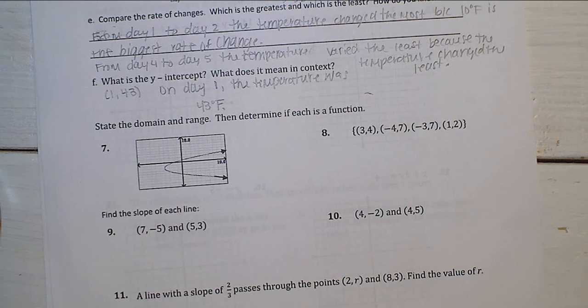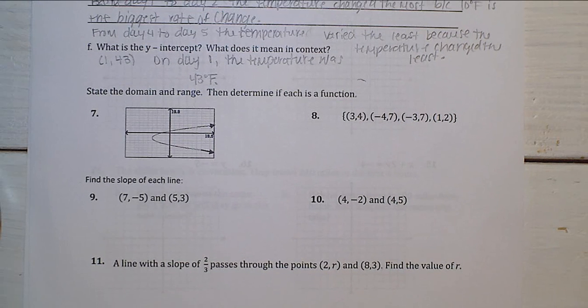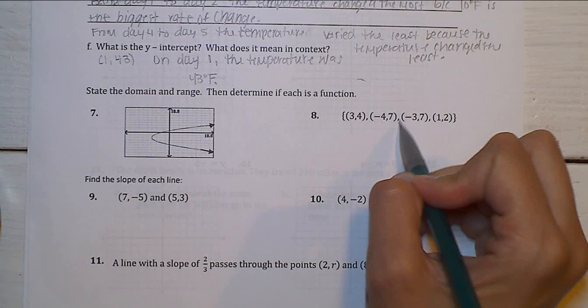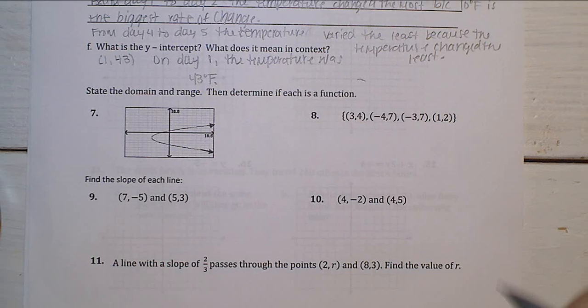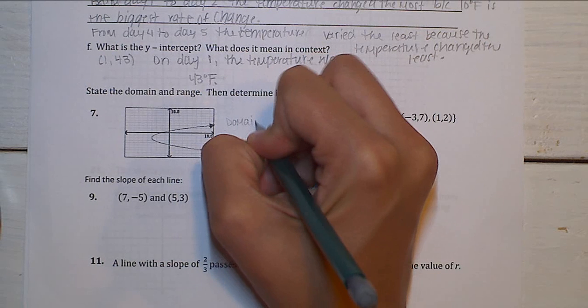Okay. Domain and range. A lot of you guys are struggling on when to use interval notation and when not to. Interval notation needs to be used whenever you can trace with your pencil. So you notice I can trace with my pencil. This I would not be able to trace with my pencil. It would just be points. So interval notation needs to be used for domain and range when you can trace with your pencil. Essentially when it's graphed or when it's an equation.